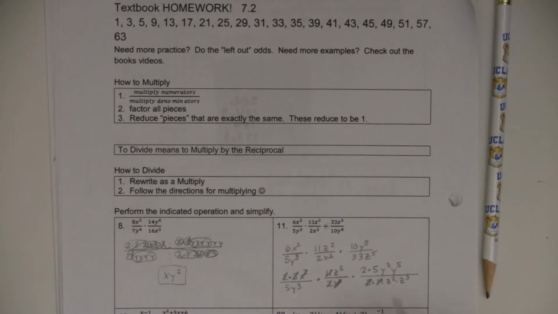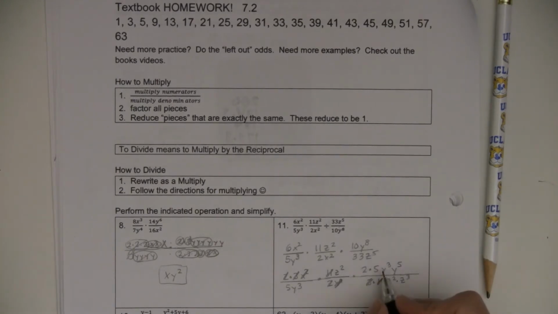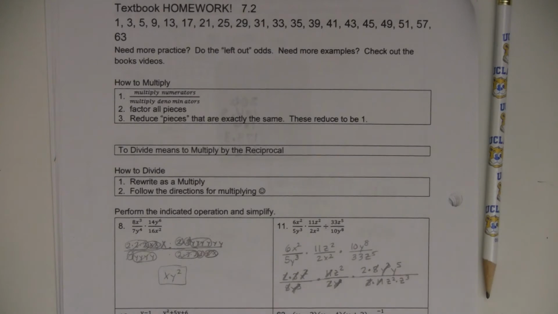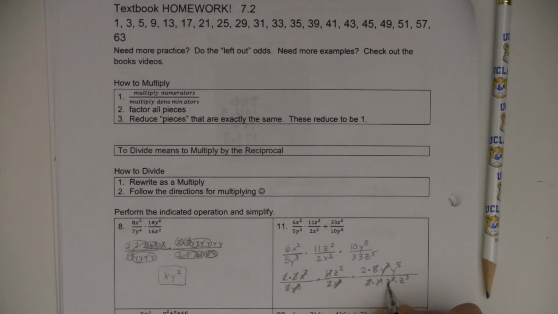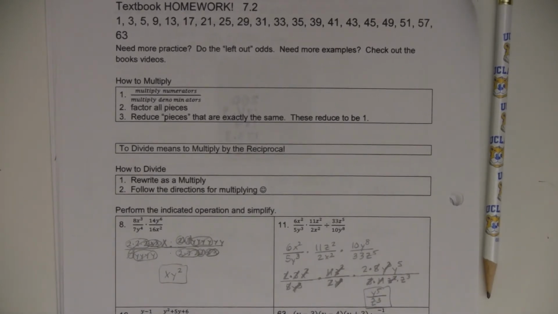Anything in the top reduces with anything in the bottom, because you could say this is all one fraction. And then I have a 5 reducing with a 5. Y to the third reducing with y to the third. And I thought there were some z's. Yeah, there they are, z to the second and z to the second. And what that leaves, after all the dust clears, is y to the fifth over z to the third. So there's our answer.